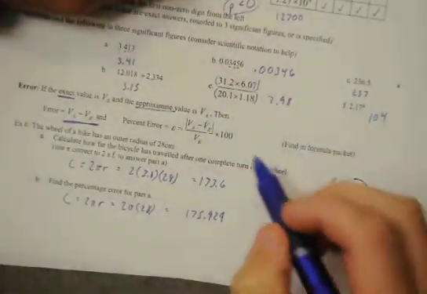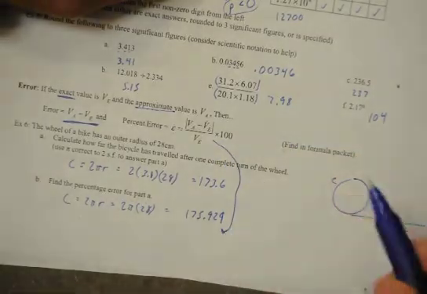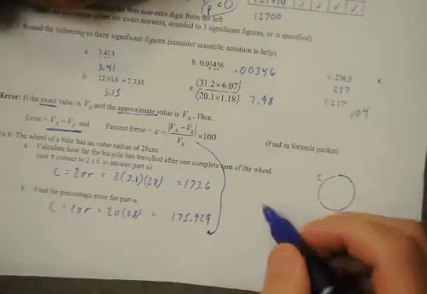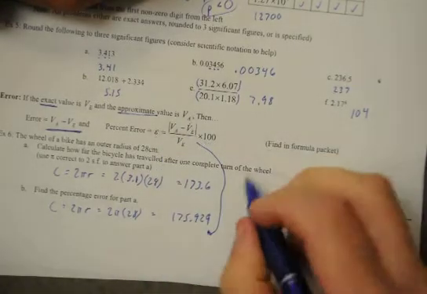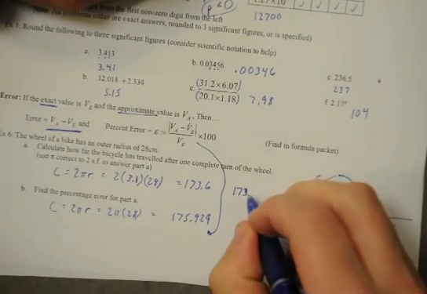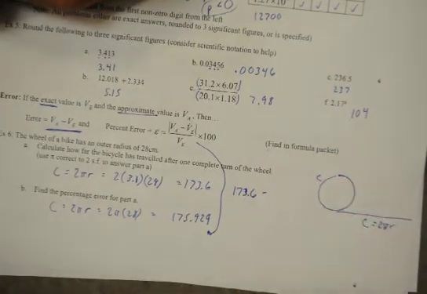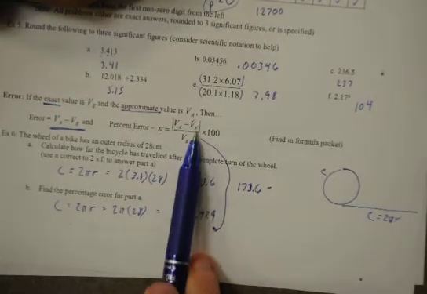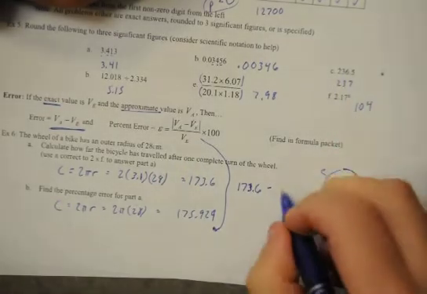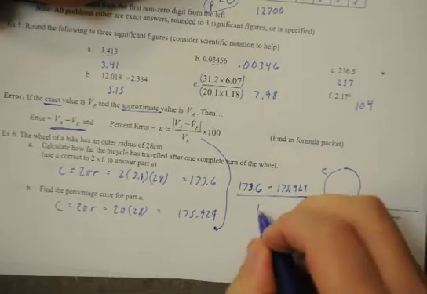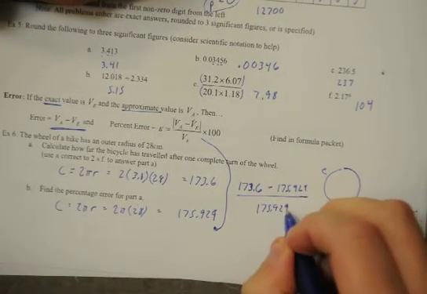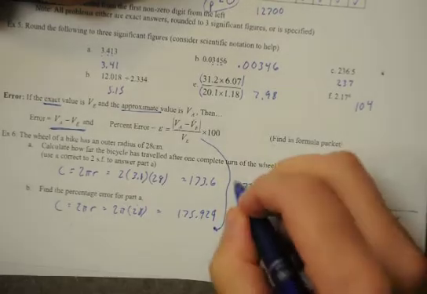I'm just going to use this formula right here. I'll do it right here. So VA, that is the approximate value. That would be this 173.6. Then we're going to subtract the exact value, which is this 175.929. We're going to divide it by 175.929, and we're going to multiply it by 100.